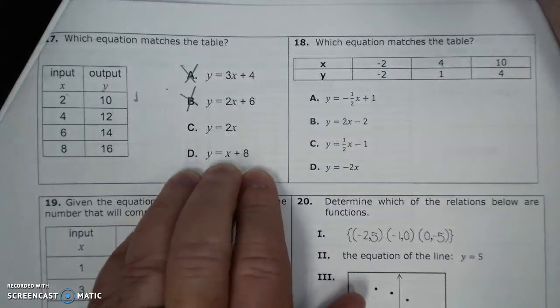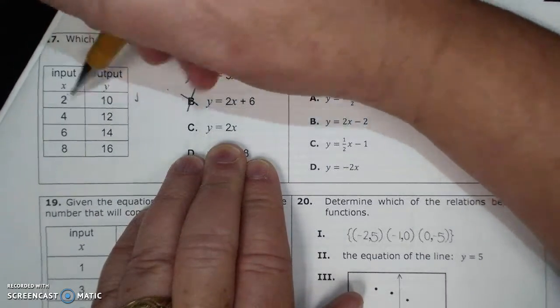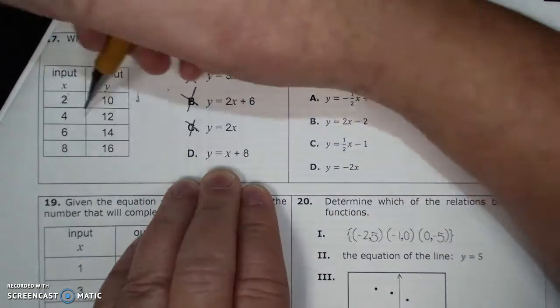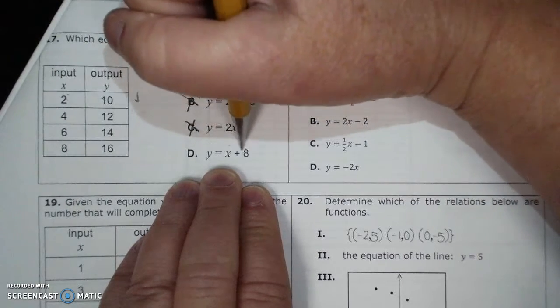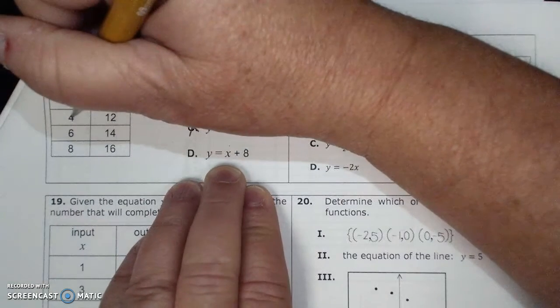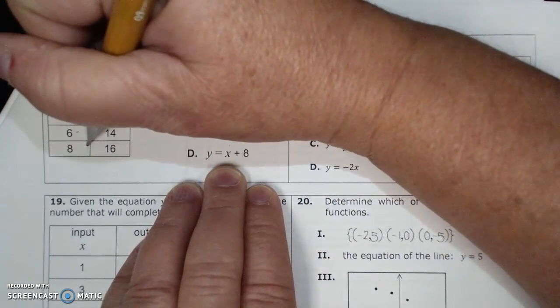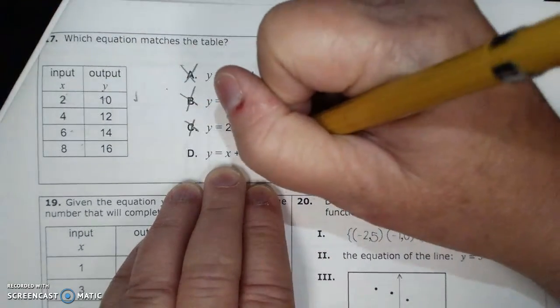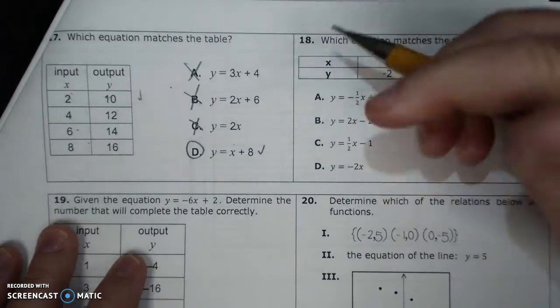This is 2 times 2 is 4, and I got 10. That one doesn't check out. 2 plus 8 is 10, yes. 4 plus 8 is 12. 6 plus 8 is 14. 8 plus 8 is 16. This checks out. If you do that method, you have to go all the way down the table.